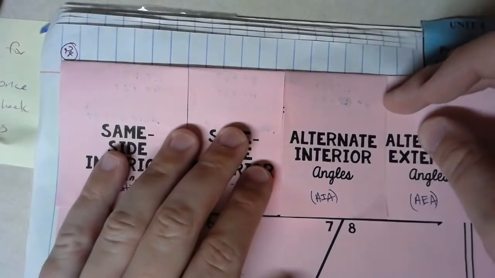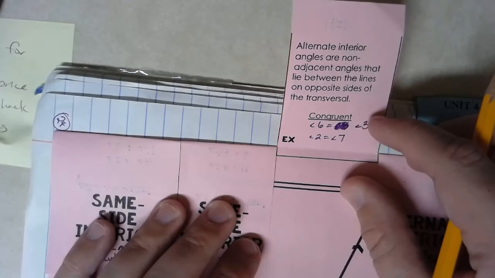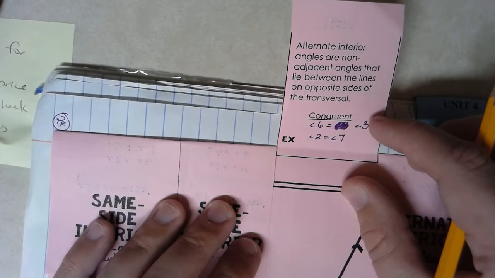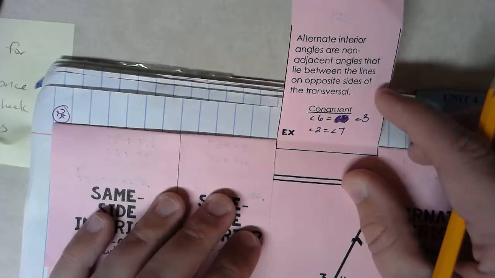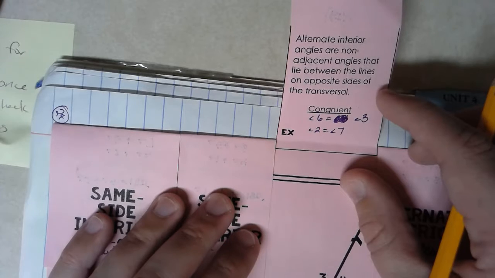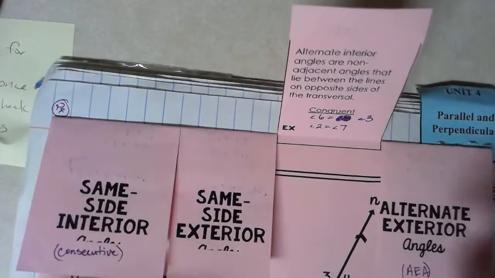All right, the next one I've got is alternate interior angles. So alternate interior angles are non-adjacent angles that lie between the lines on opposite sides of the transversal. These angle pairs are congruent, which means they are equal in measure. And my pairs in here are angles 6 and 3 and angles 2 and 7. So let's look at our picture.